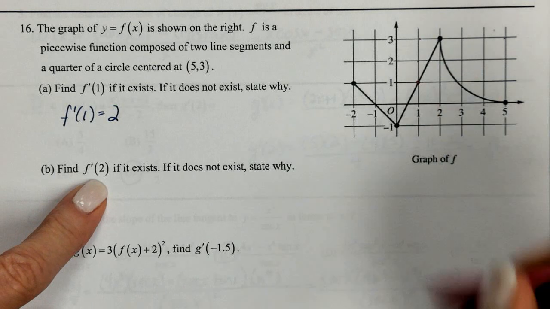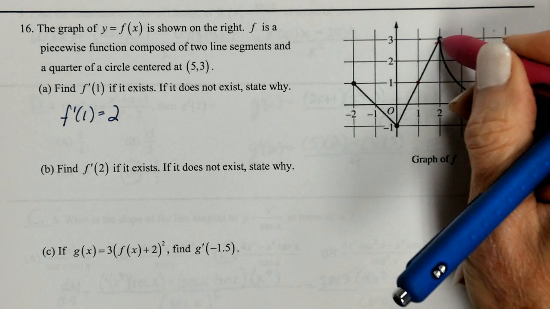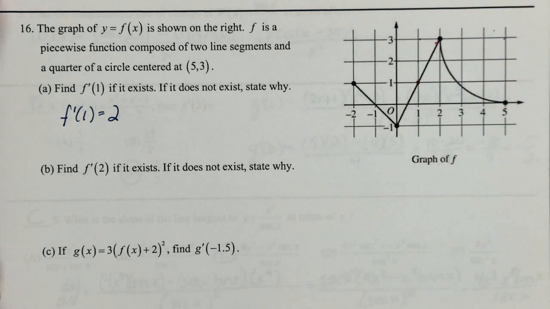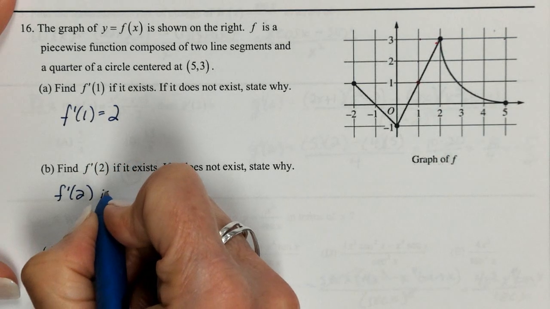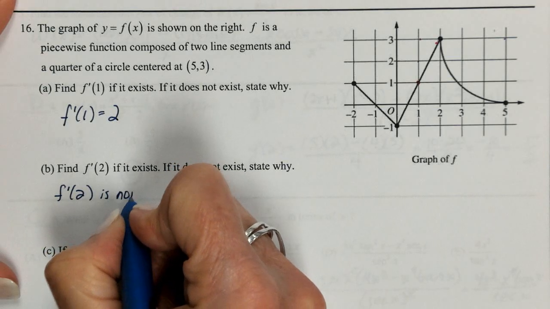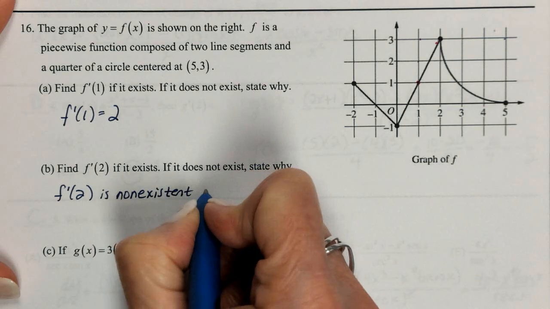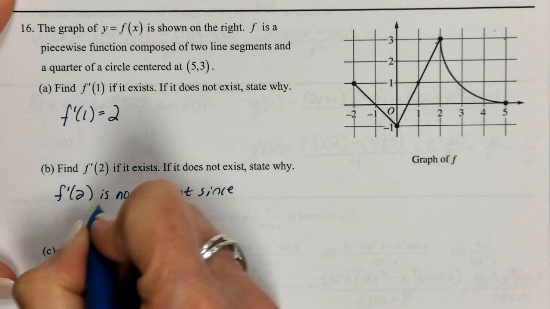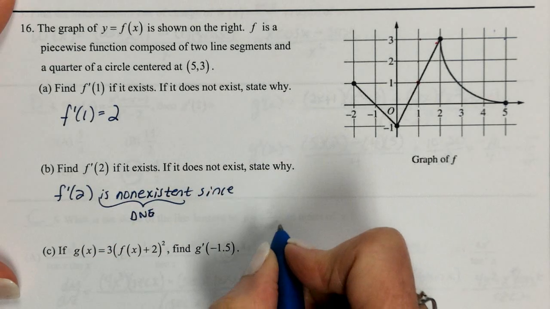F prime of 2. Well, when x is 2, I see a cusp. So f prime of 2 is non-existent. It does not exist. You could also say DNE if you prefer.